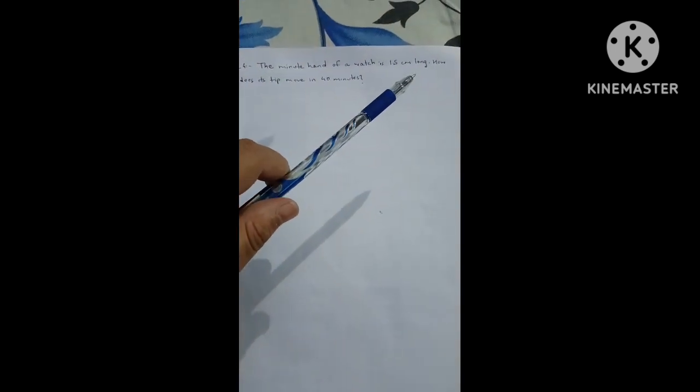Now see, this one is a good question. The minute hand of a watch is 1.5 centimeters long. How far does its tip move in 40 seconds? Now if you see this question carefully, you can understand that the watch is actually a circle and the minute hand of the watch is actually the radius of this circle. And the distance the tip of the minute hand is covering is actually the arc of the total circumference of this watch.